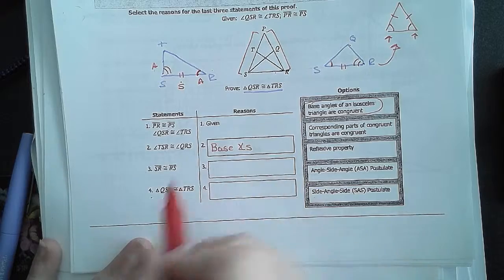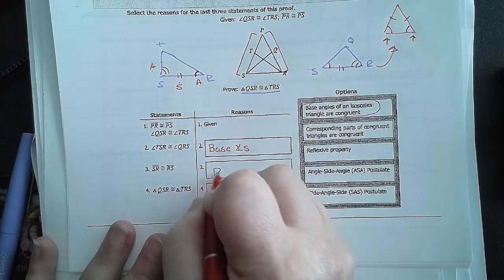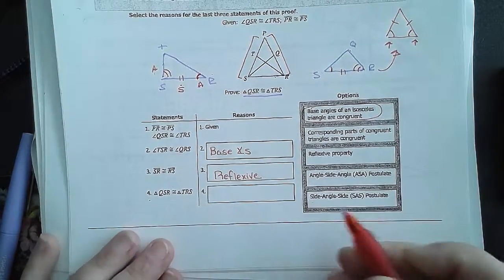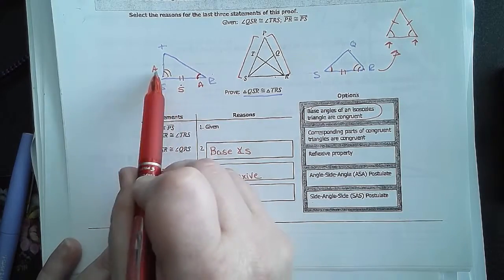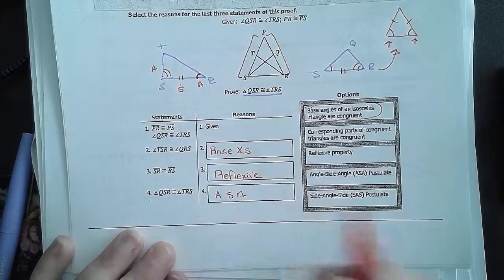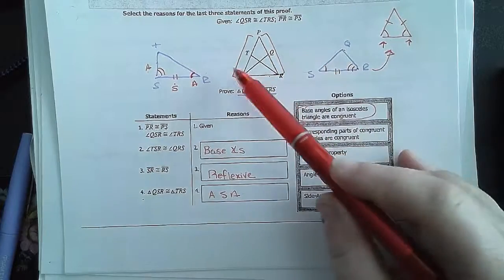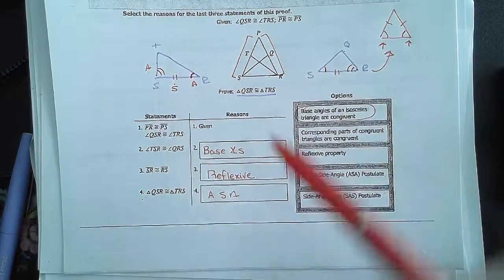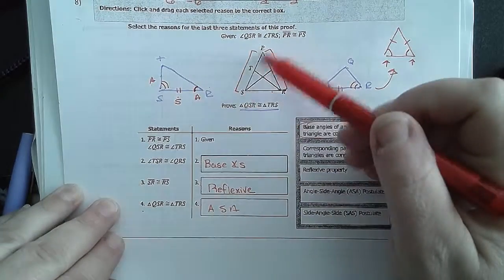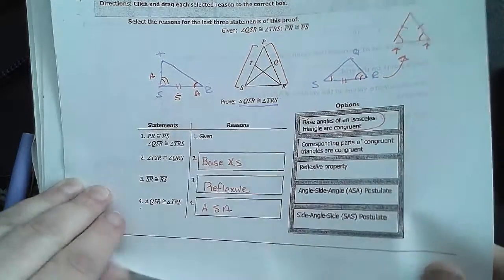They're exactly the same thing, so when something is congruent to itself, that is always the reflexive property, okay? And as you can see right here, I already figured out what it was. Angle, side, angle. So one of the things that you want to make sure you understand too is if I hadn't drawn out my triangles, I probably would have made a mistake and thought that these were part of the triangles that I was using, and that is not the case. Okay?